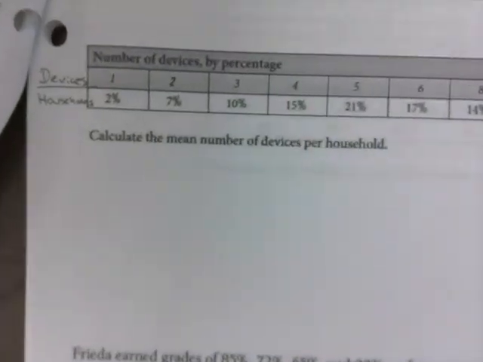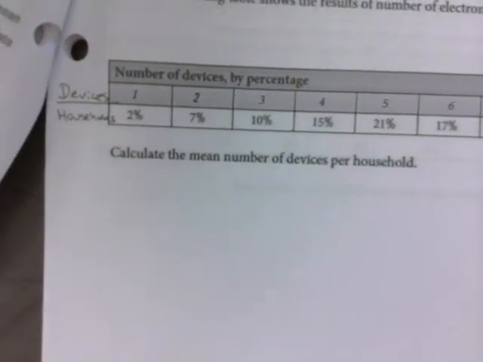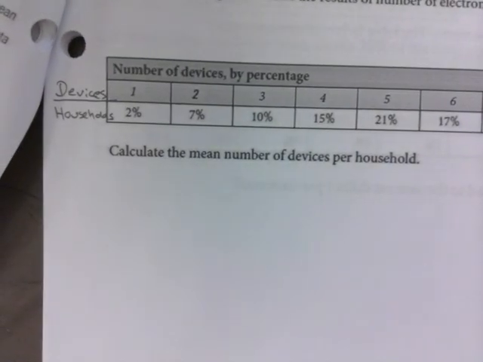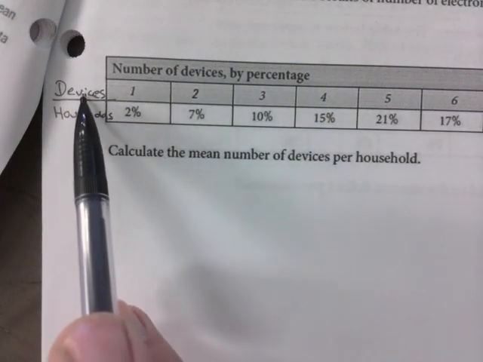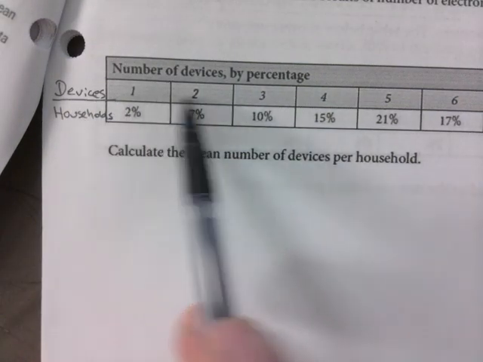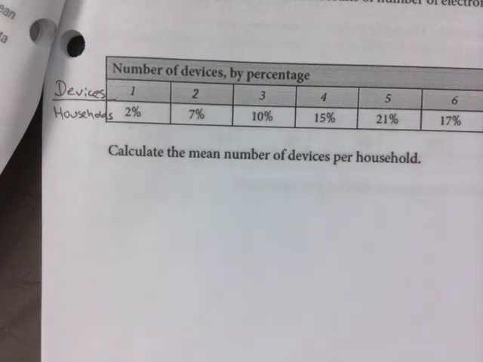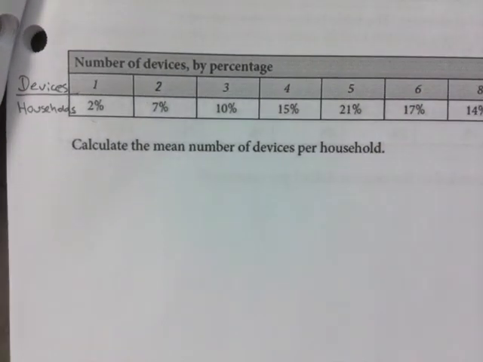Let me zoom into that. Can you see that? I like to have headings there. So devices, households. That's what these two rows are supposed to represent. And that should be the giveaway that, oh, this is a weighted mean situation. Not only is this mean, it's weighted mean. Right? All right, give it a try. See what you get.